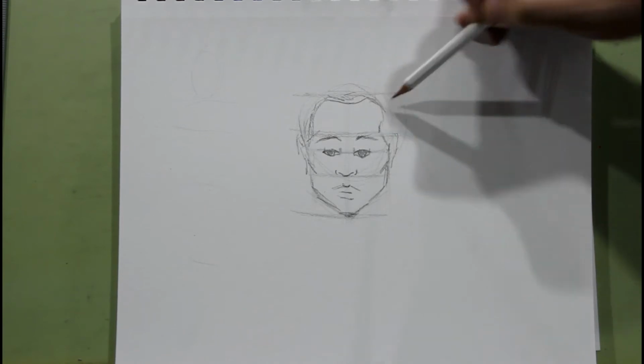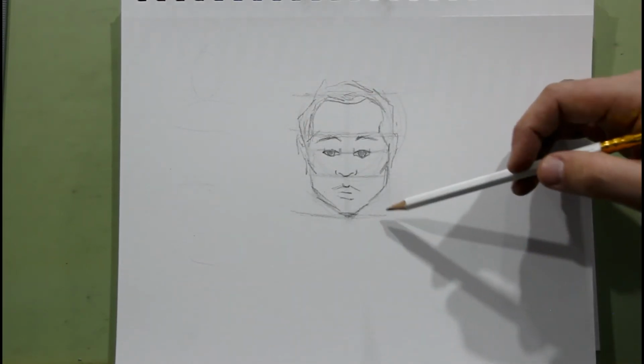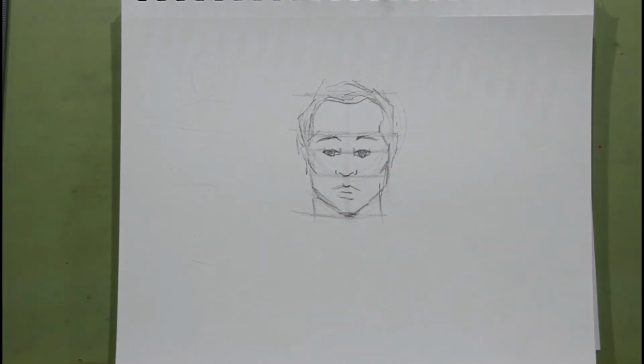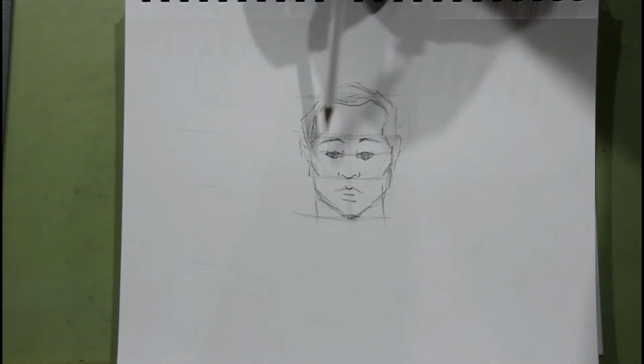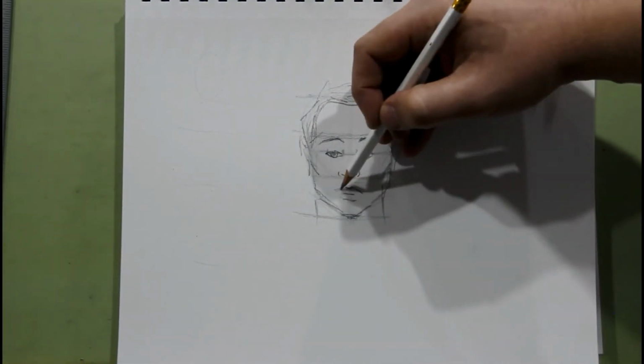I'm going to bring his hairline down a little bit. All right, so that gives me a pretty close anatomy of the face.